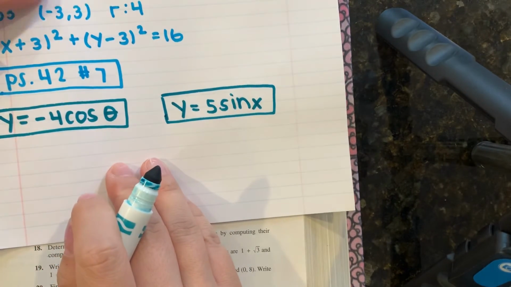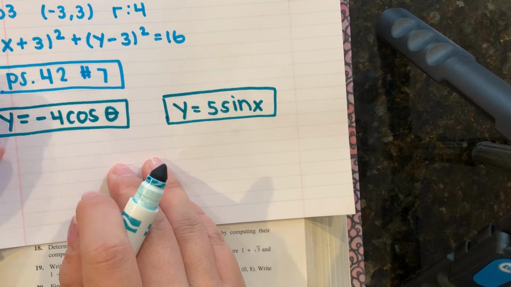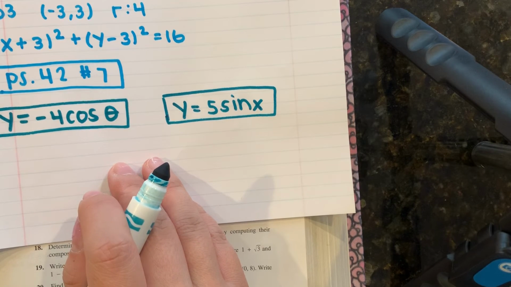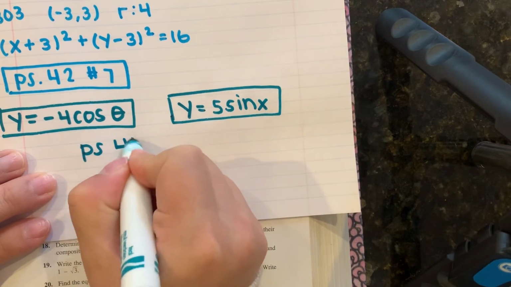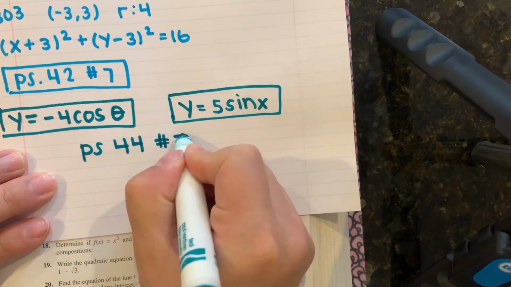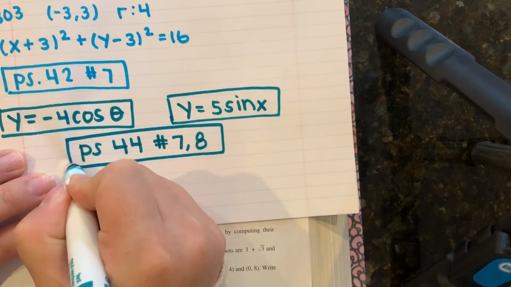So now what you are going to do as your practice problem is you're going to do problem set 44, numbers 7 and 8, and those are going to be your practice problem.